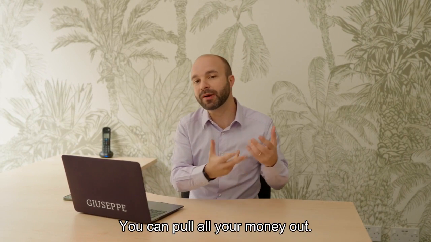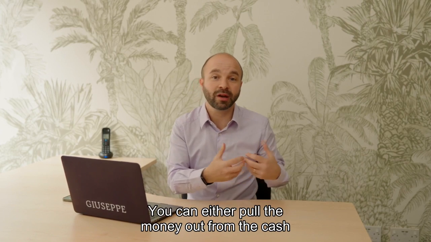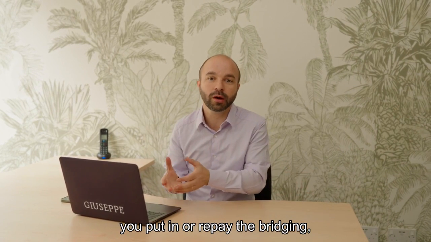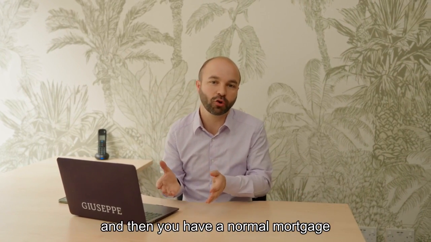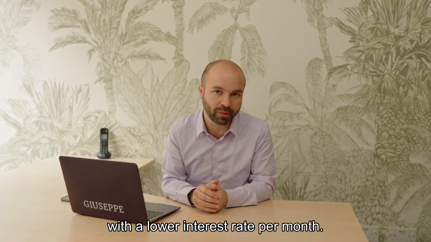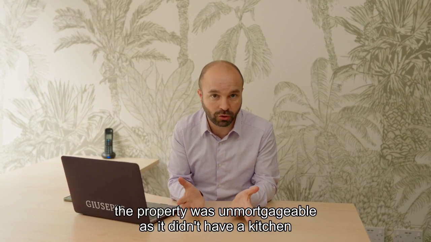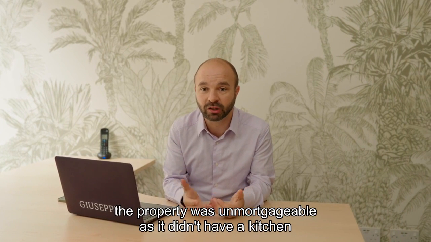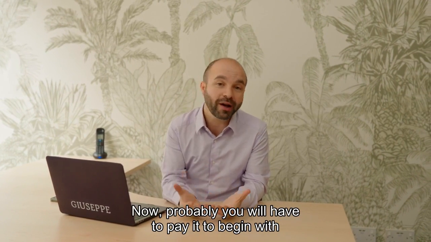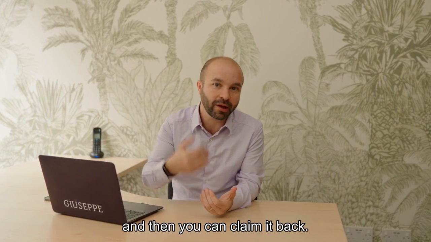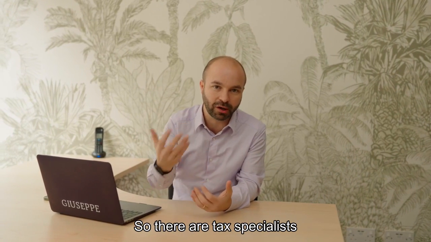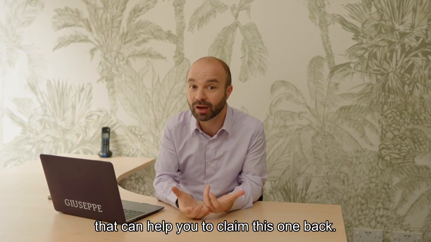You can pull all your money out. You can either pull the money out from the cash you put in or repay the bridging, and then you have a normal mortgage with a lower interest rate per month. And in that case, you don't pay stamp duty because the property was unmortgageable, it didn't have a kitchen. Now, probably you will have to pay to begin with, and then you can claim it back. So there are tax specialists that can help you to claim this back.